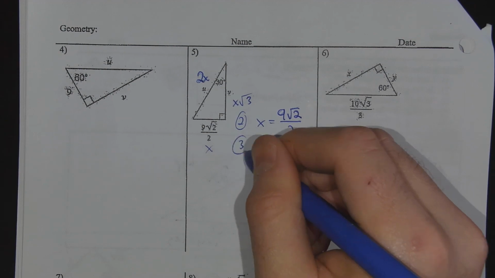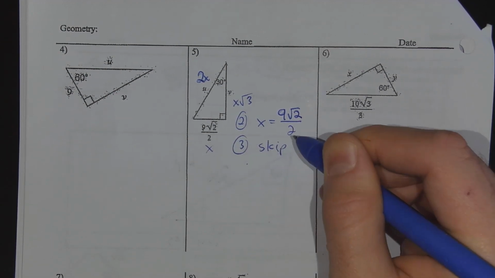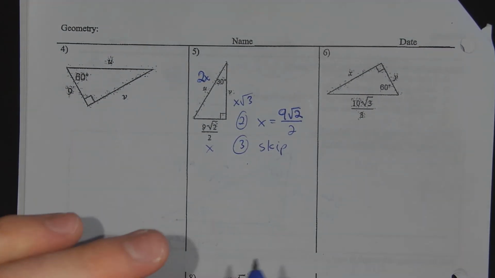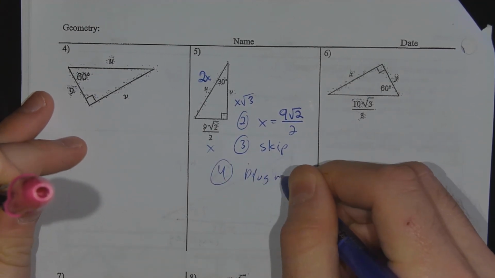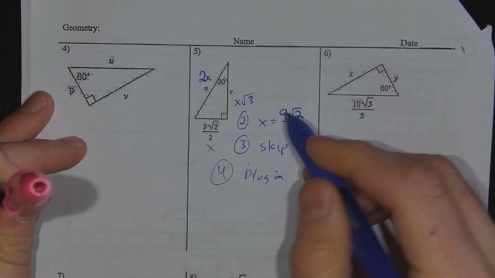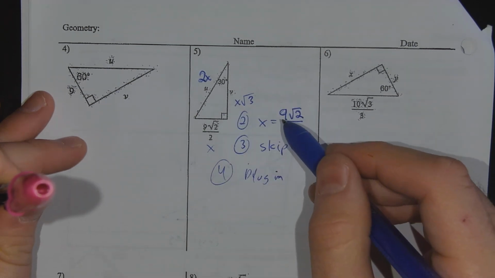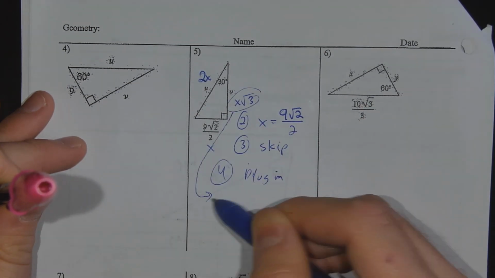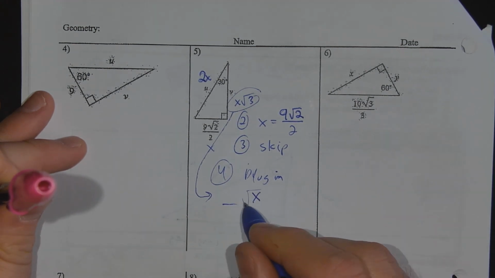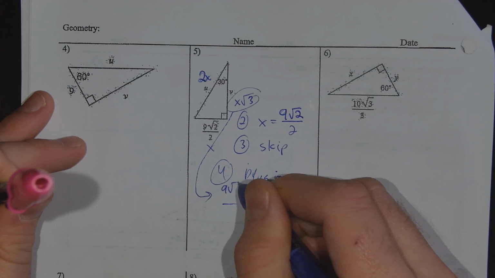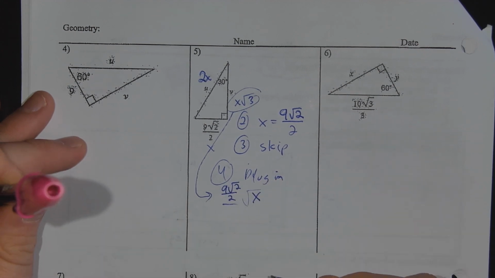Step 3 we're going to skip because x is already solved for. And step 4 we're going to plug it back in. Plug this number in. So this says x root 3. I'm going to do my work down here because it's going to take a little bit of time. Instead of x root 3, it's going to be whatever x is next to root 3, which is 9 root 2 over 2.